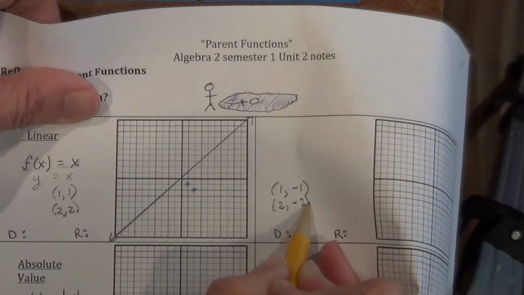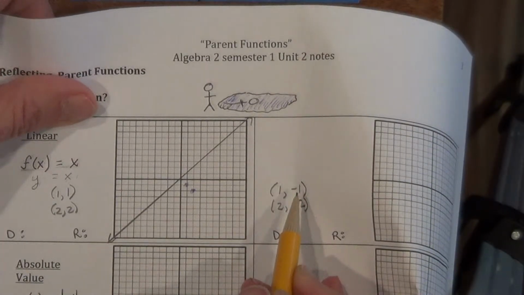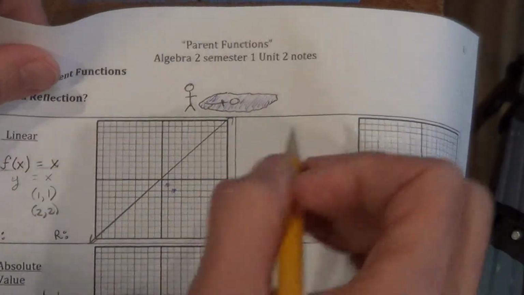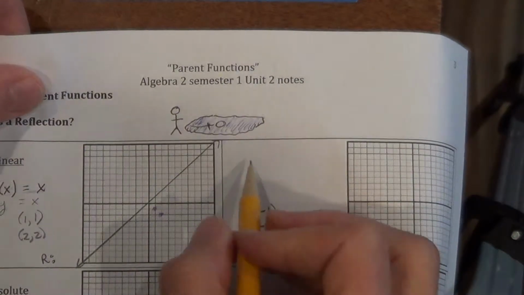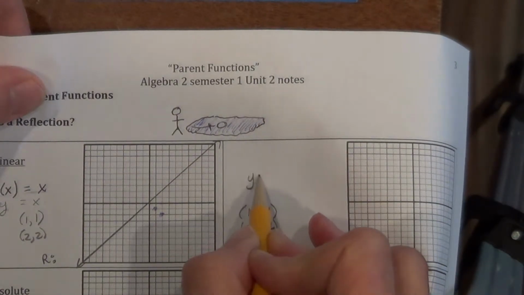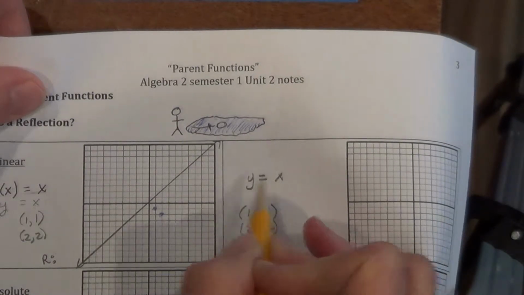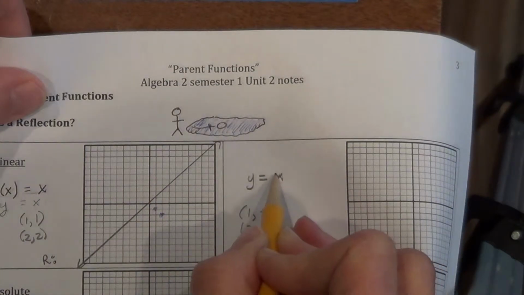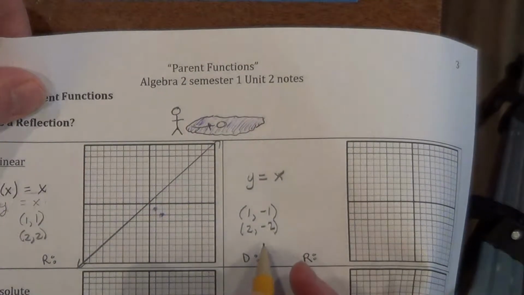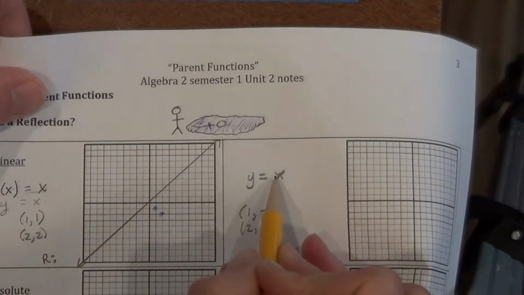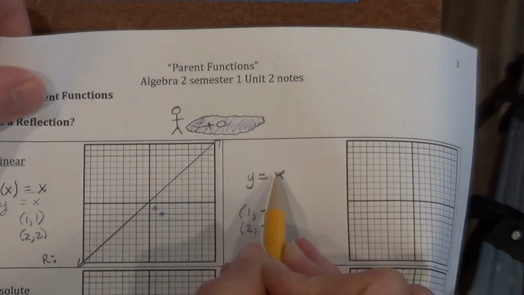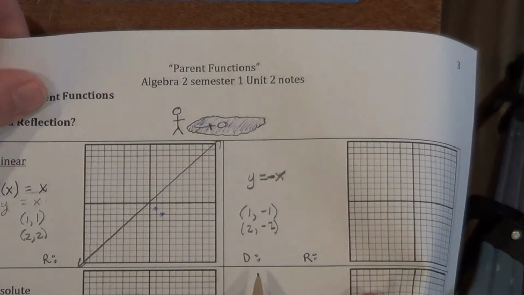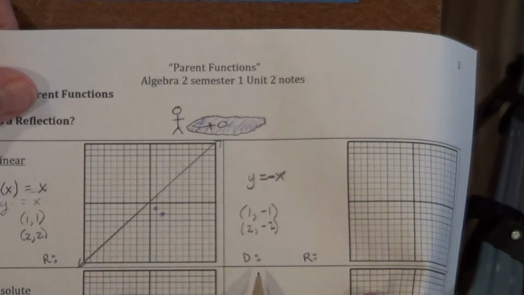Now remember, y is completely dependent upon x. All that y becomes is the input of x and whatever we do to it. So originally in this linear parent function, we had y equals x. We plugged in x, it equaled y. But now we say, well, we want y to become the opposite of x. Well, to get the opposite, all we need to do is put that negative. And that becomes our reflected function.